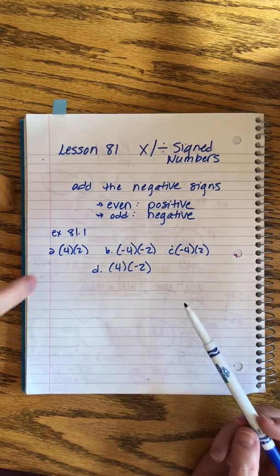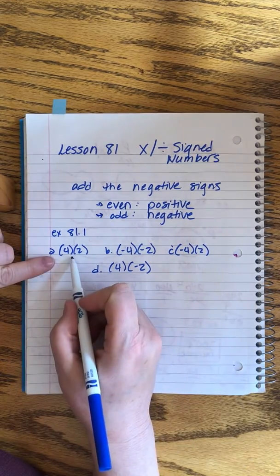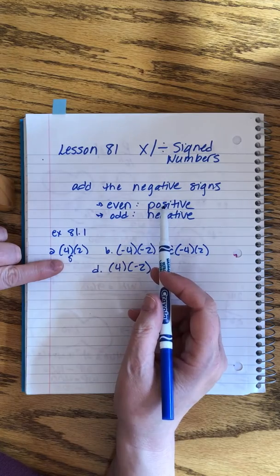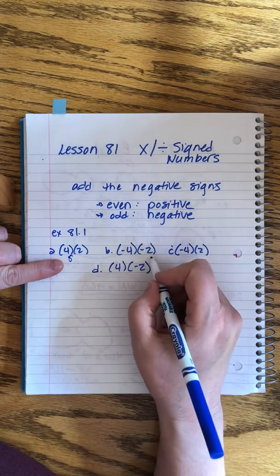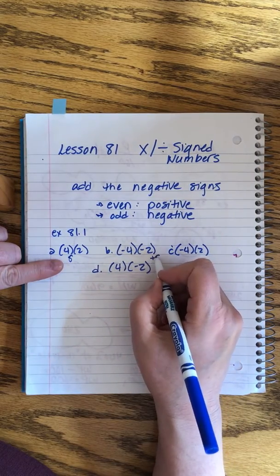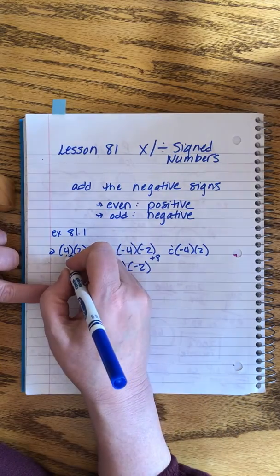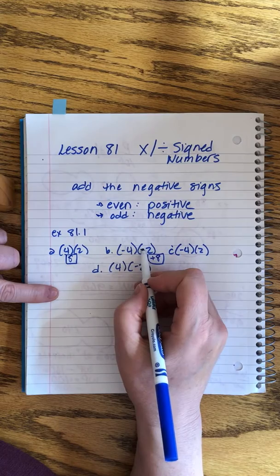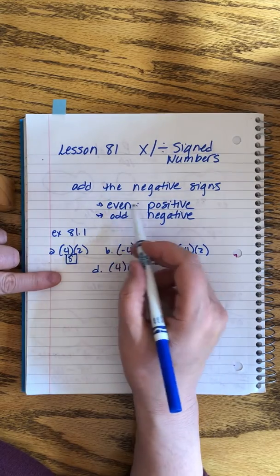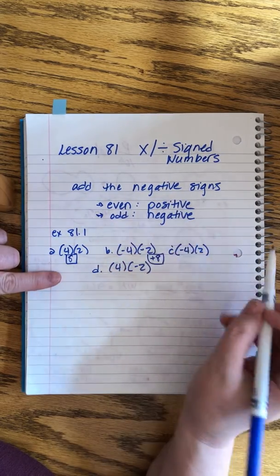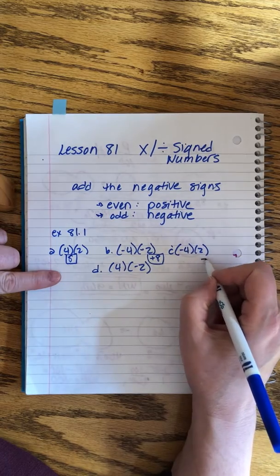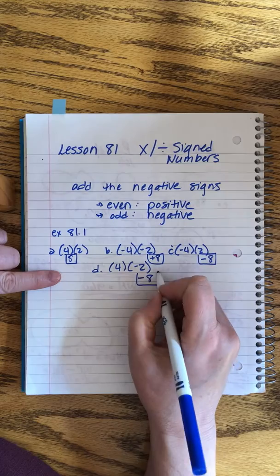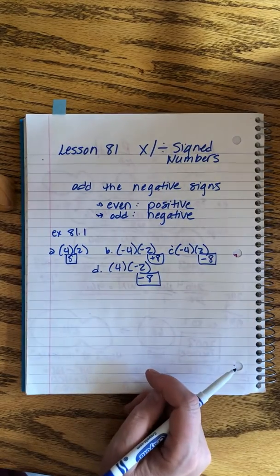So let's just jot down the answer. This is obviously going to be positive 8. It has 0 negative signs. That's an even number. 4 and 2, that's going to be positive 8, because there's 2 negatives, so that's an even number, so it's positive. Here comes the weird one, and then this one also just has 1 negative sign, so it carries through.